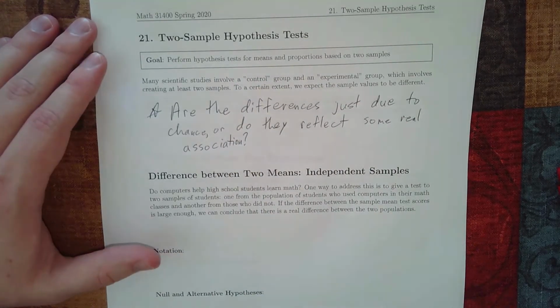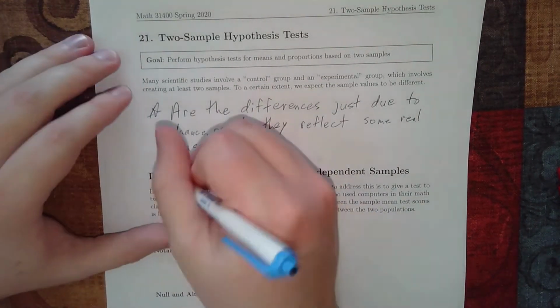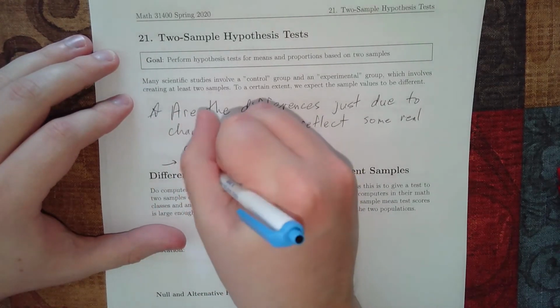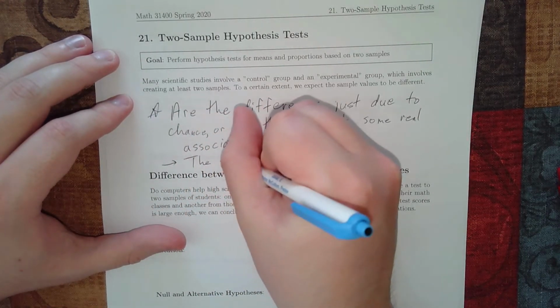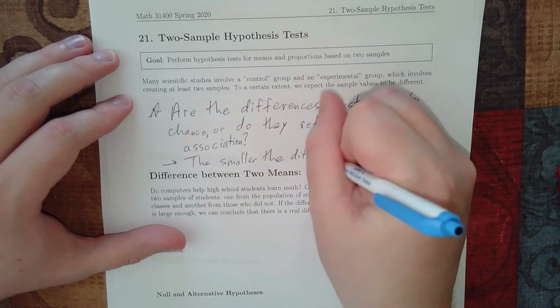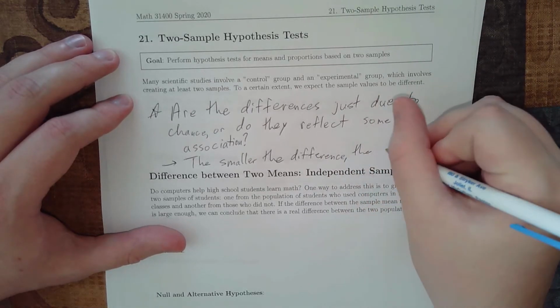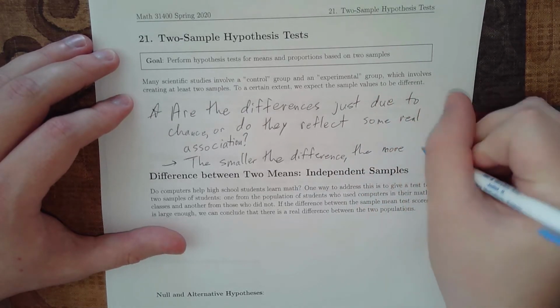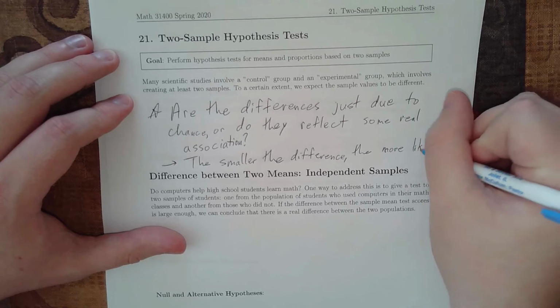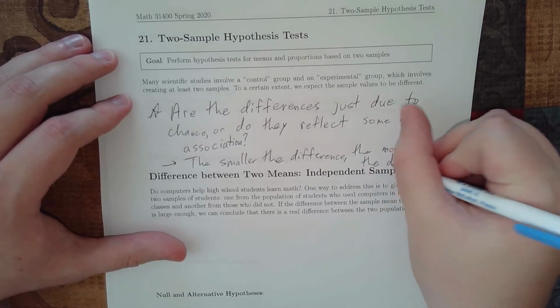So when we look at these, we should have some sort of difference between what the results are. The smaller the difference between the groups, the more likely the difference is just chance.